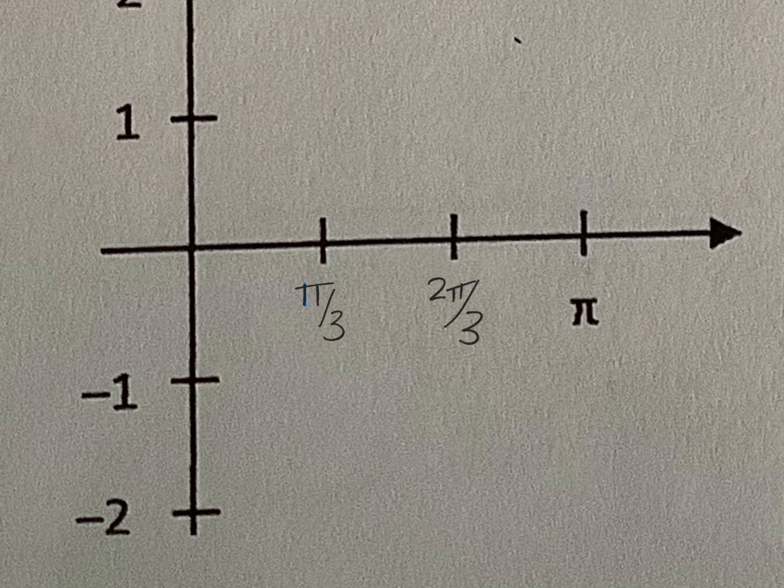All right. So that's not going to give us enough. Because look, our period is 2 pi over 3. So that means our function is going to go up and down and back up by the time we get to 2 pi over 3. So we need to have some stuff in the middle.